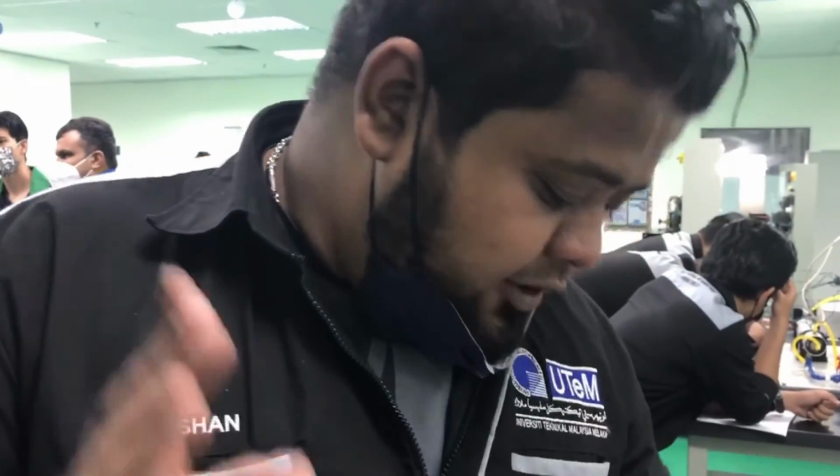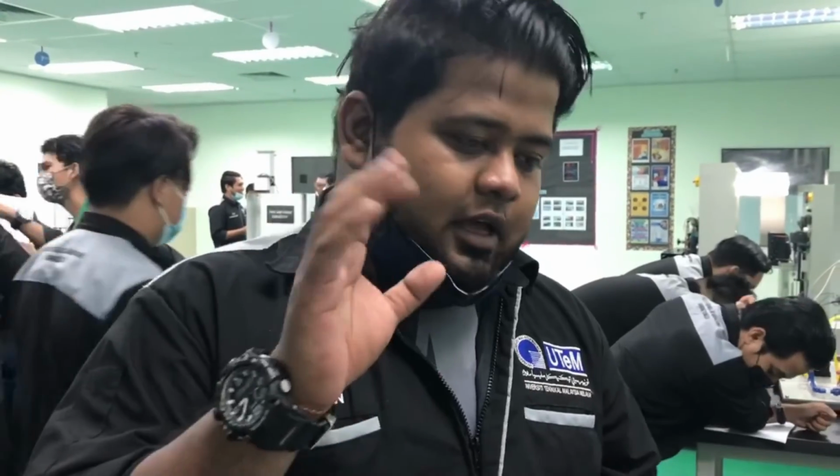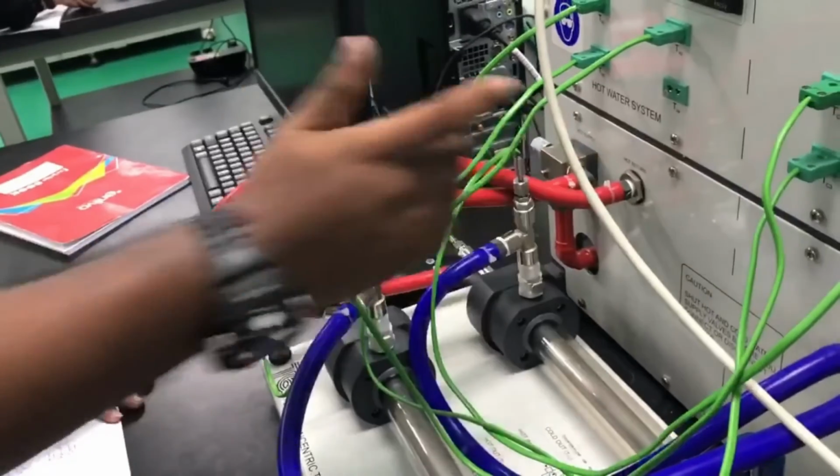Okay, once the pump is on, we have to check our configuration first before starting the experiment, whether it is in counterflow or parallel flow. For now, this is in counterflow. Next, we'll conduct the experiment by using the parallel flow connection. Parallel flow is when this goes here and this goes here.